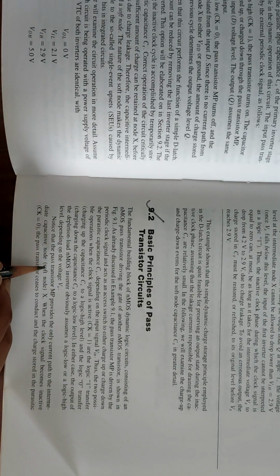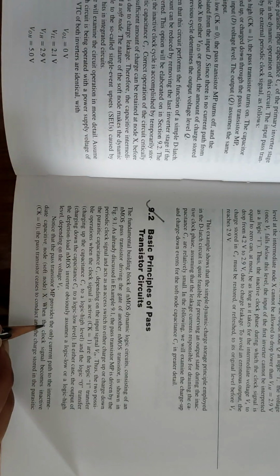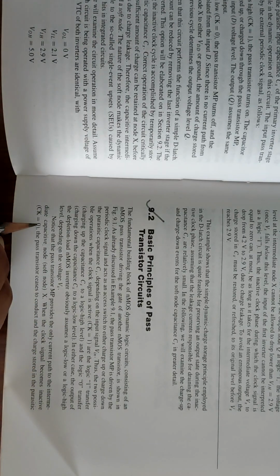Notice that the pass transistor MP provides the only current path to the intermediate capacitive node, the soft node X, and when the clock signal becomes inactive, Ck equal to 0, the pass transistor ceases to conduct.